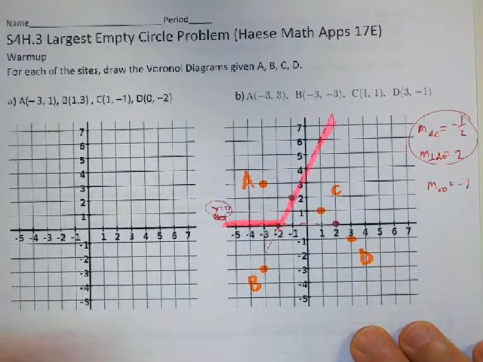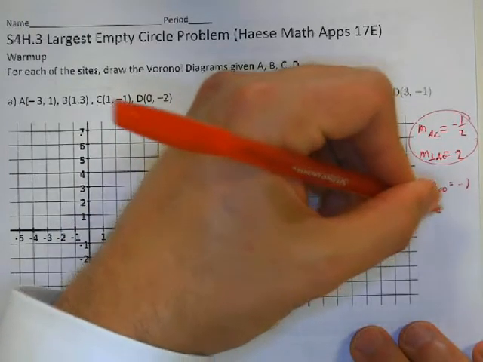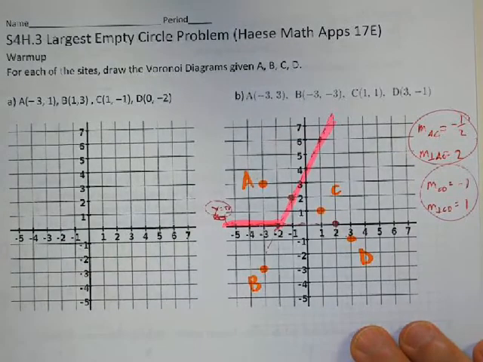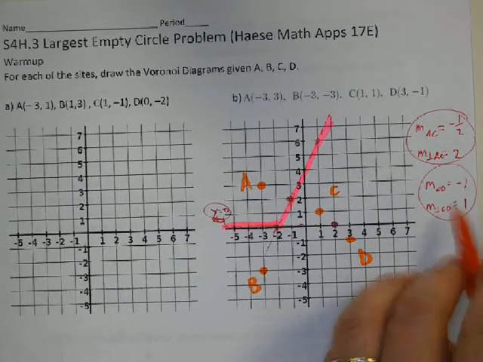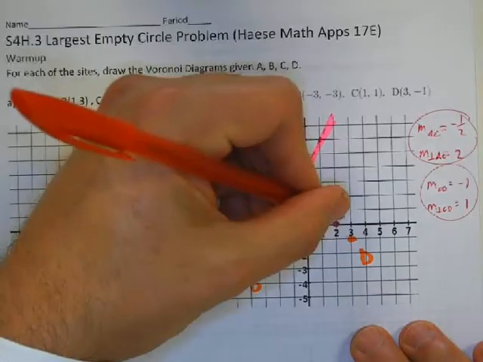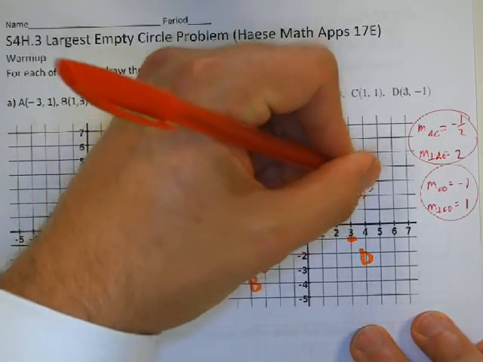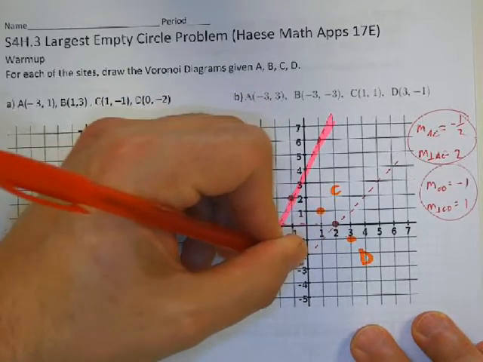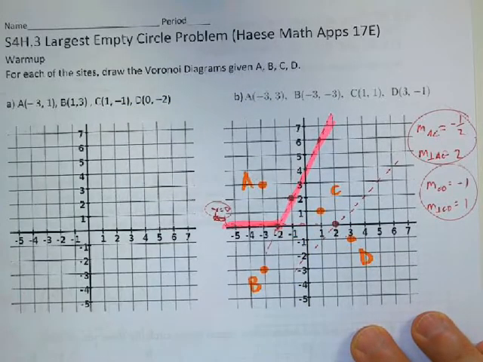The slope of the perpendicular for CD is going to be +1. The reciprocal of 1 is 1, right? And then we change the sign. So there's my boundary line between C and D.